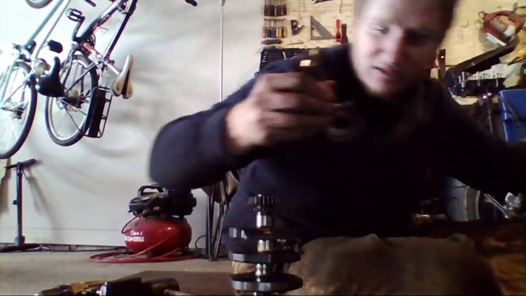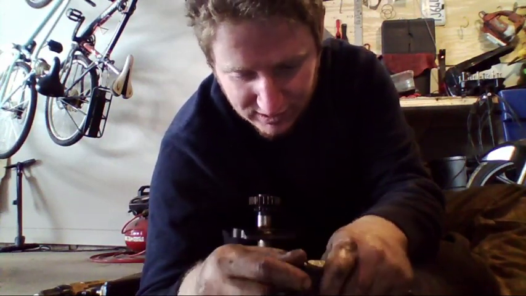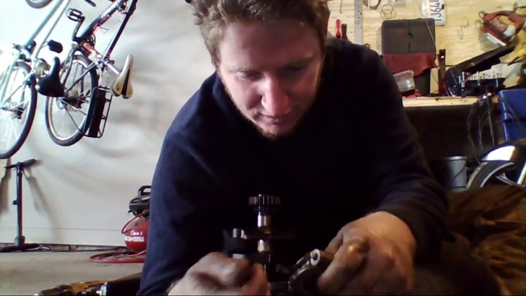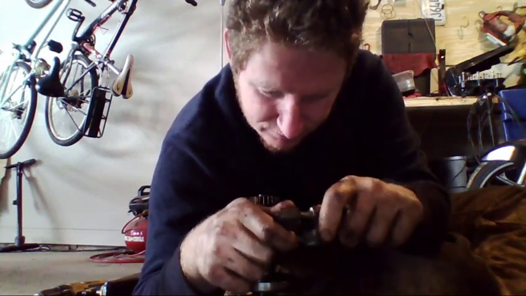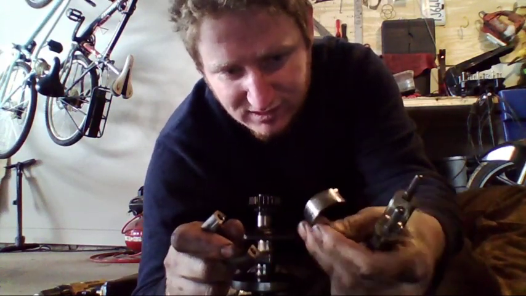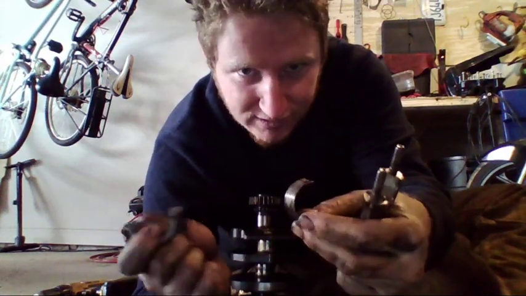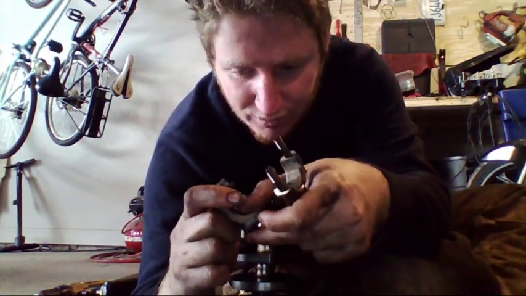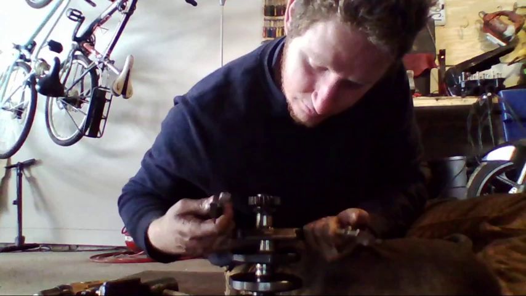Anyways, let me take this apart for just a quick second. This here is, if it'll come off, there we go. See these? These are called the rod bearings. They're just like friction plates that basically sit inside here and between these parts here.